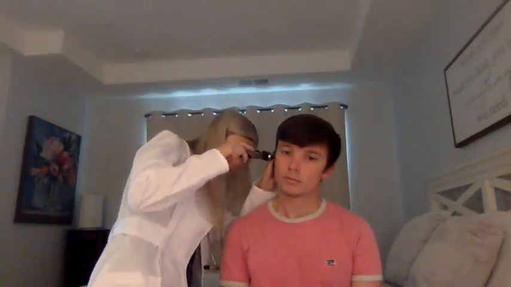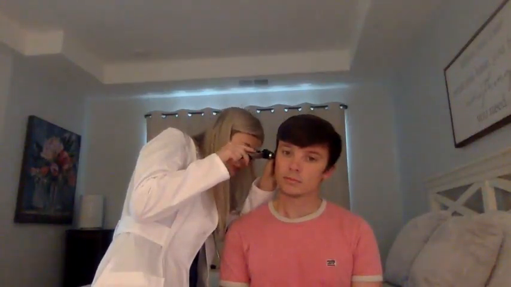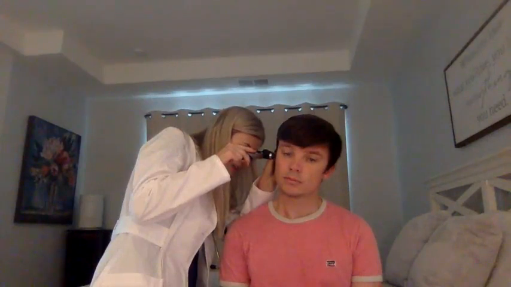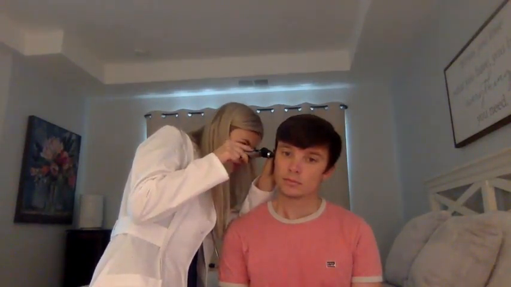I look inside. I see that there's no drainage, redness, swelling, or cerumen. The tympanic membrane is pearly gray, and there's no cerumen in the middle ear. I'll do the same thing on the other side. So I'll pull up and back, looking inside. I see that there's no redness, swelling, drainage, or cerumen. The tympanic membrane is pearly gray, and there's no effusion in the middle ear. So the ears are good.